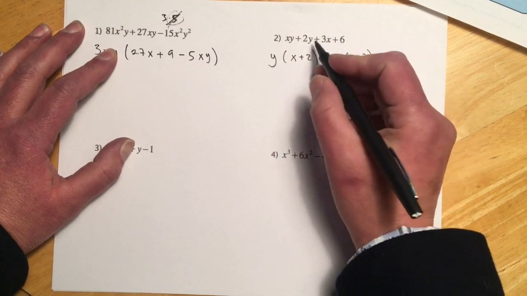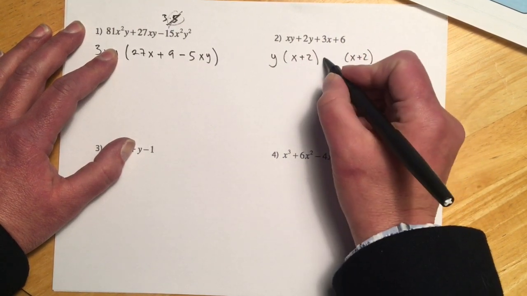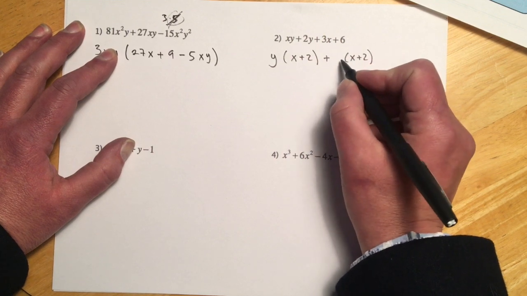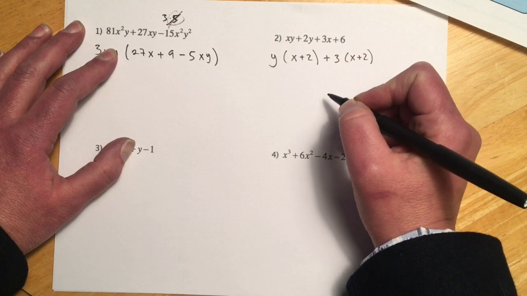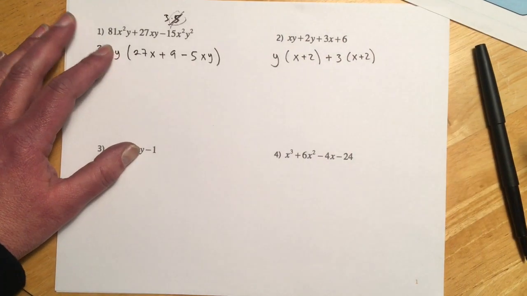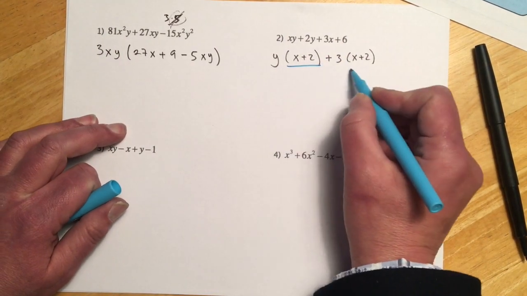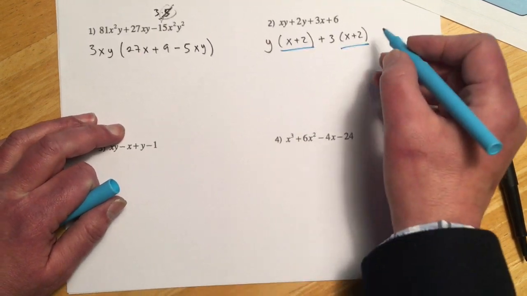I like to write down the x plus 2 because it helps me get to the right thing. And so then I can kind of see, what do I multiply x by to get back to 3x? So here I'm just going to need a positive 3. And then this x plus 2, here and here, that's my GCF.